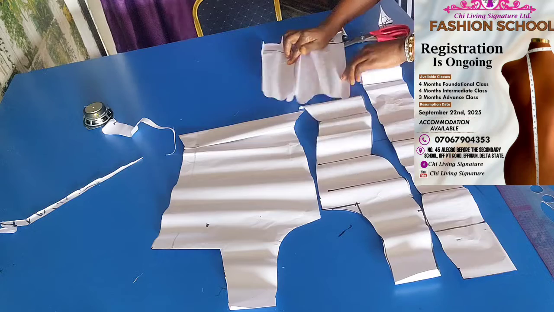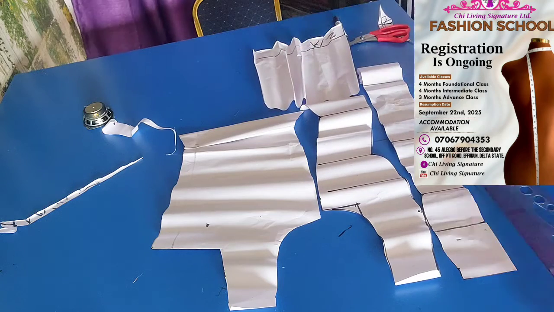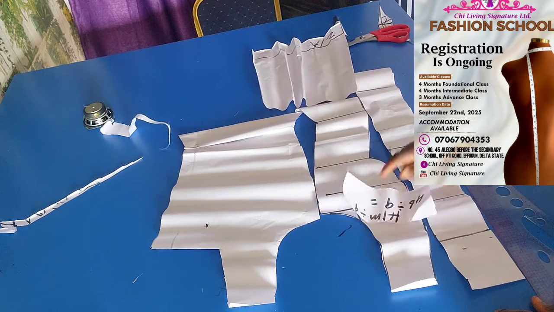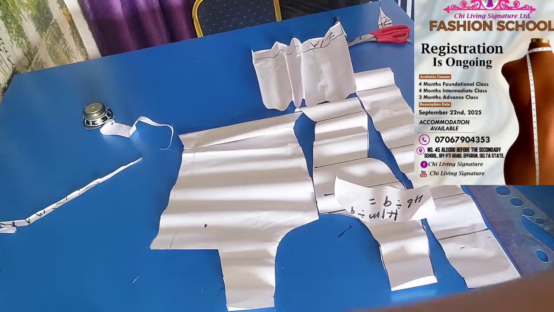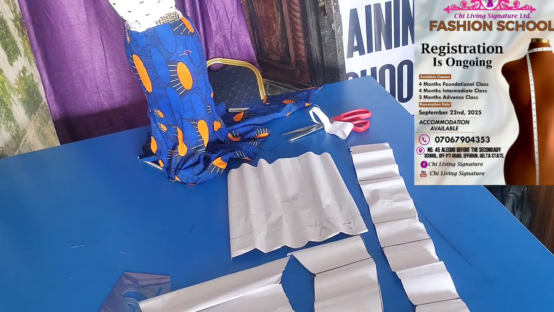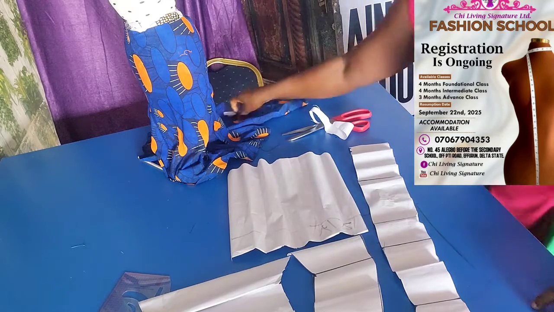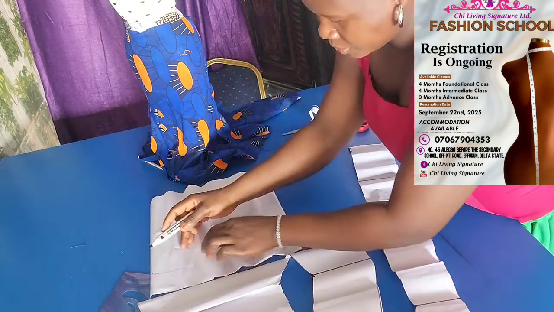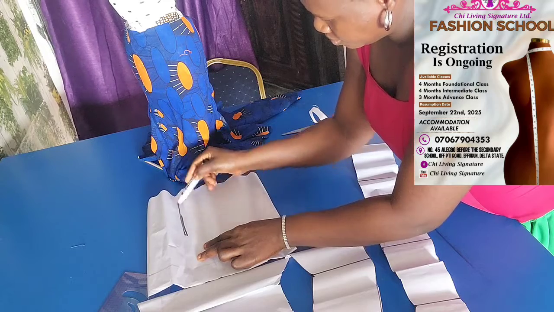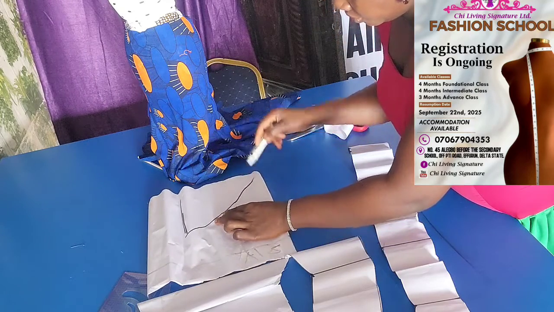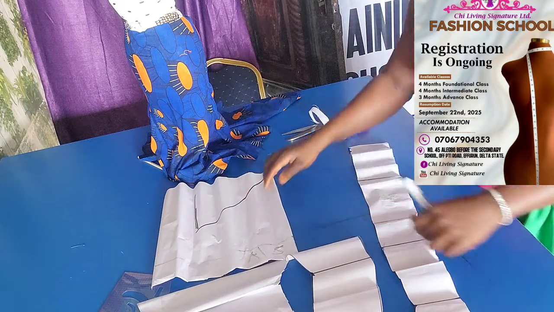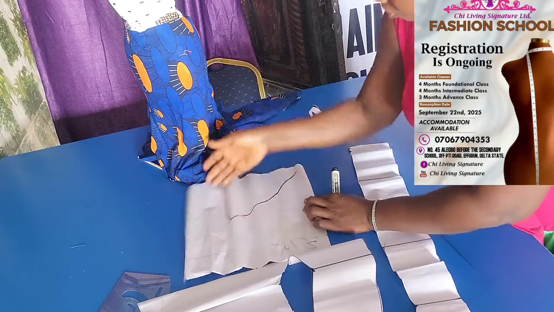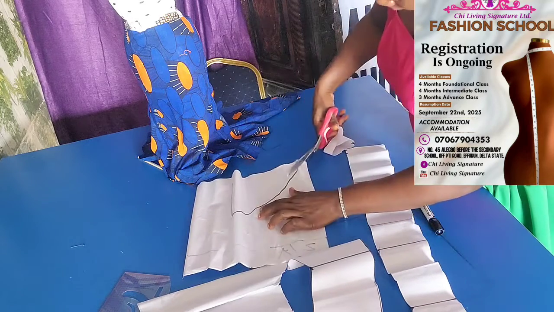But now let's quickly cut out our dart. We're through cutting out our dart, you can see. This back panel, you can see, might have this curve.